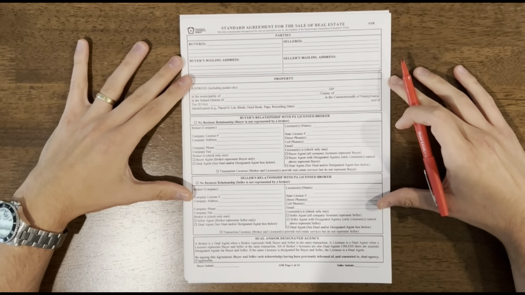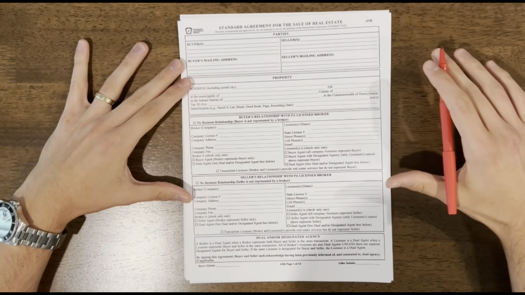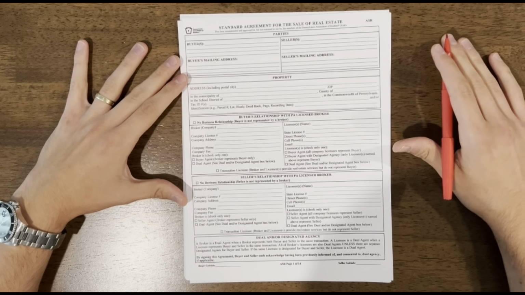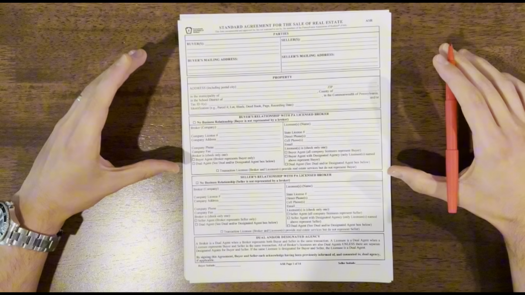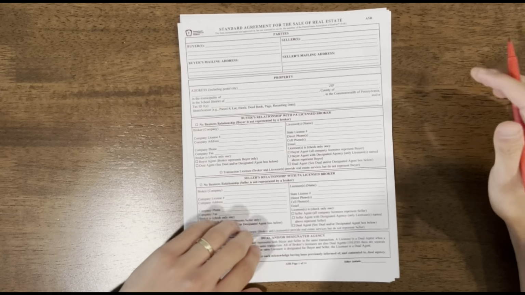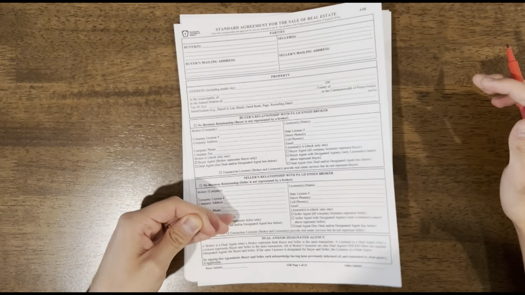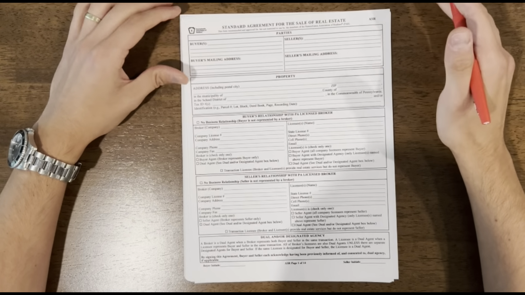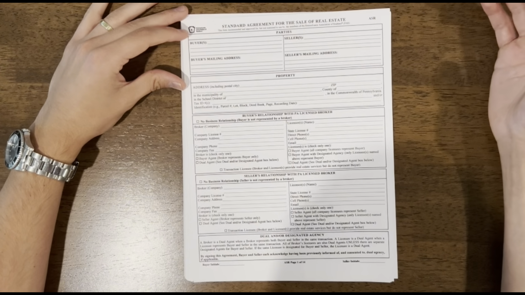So the agreement of sale is a 14-page document. Now this is for Pennsylvania, but every state pretty much has the exact same document. So you might see some things here that are exactly the same or a little bit different. But again, this is a 14-page document and it goes through all of the details of writing an offer for your client to purchase a property.